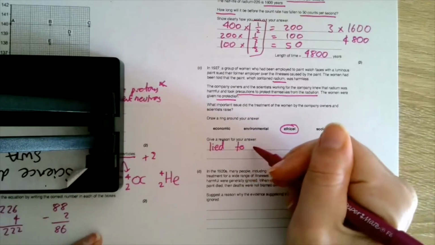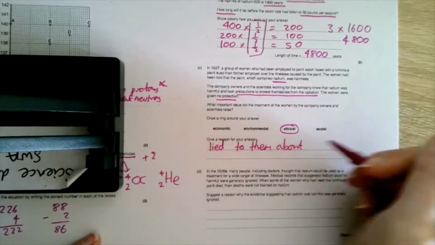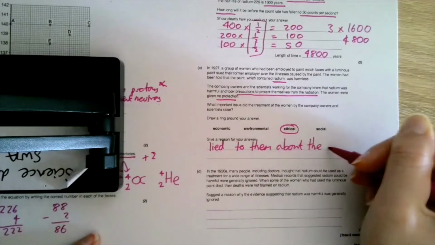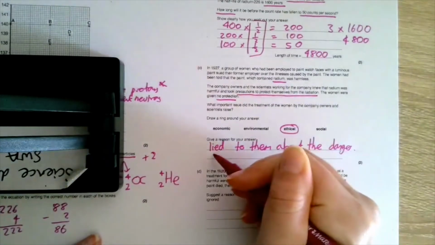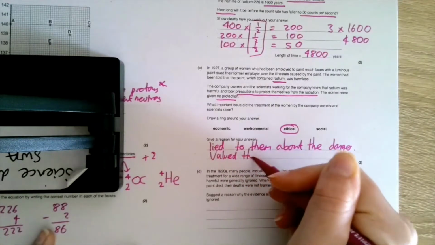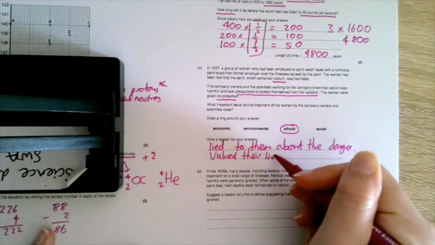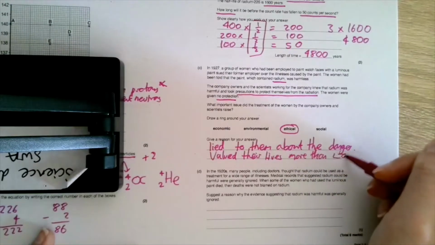So lied to them about the danger, valued their lives more than the women painting the faces.